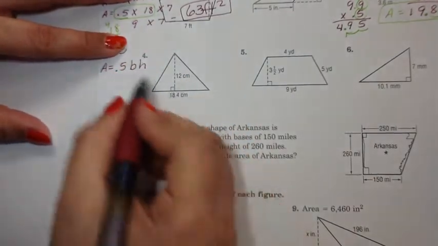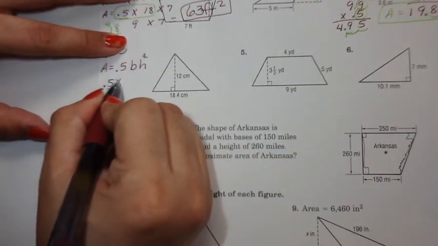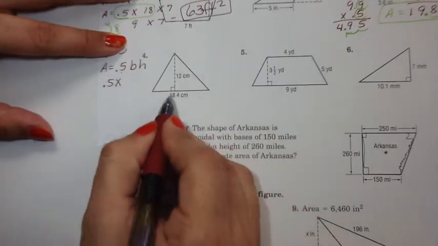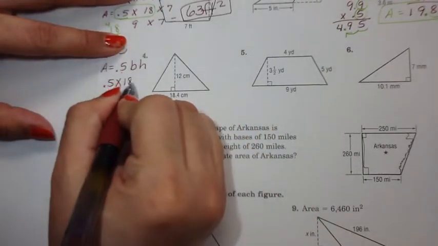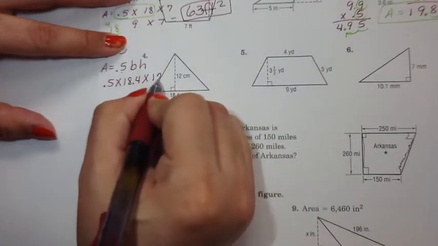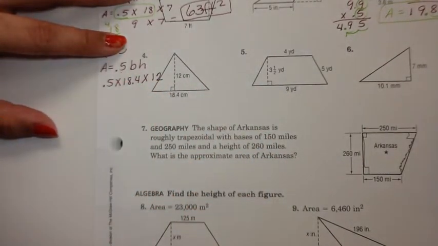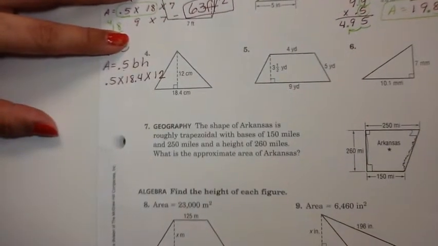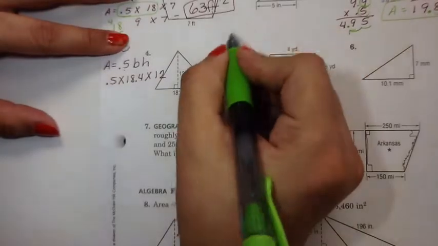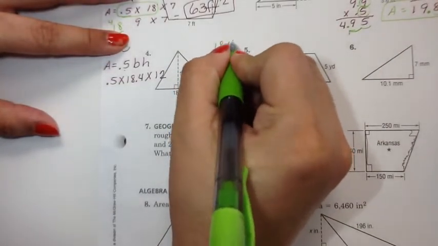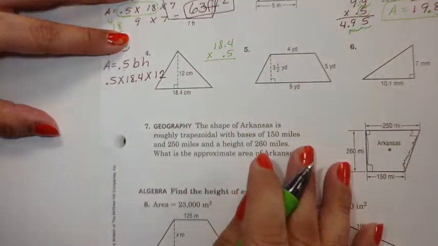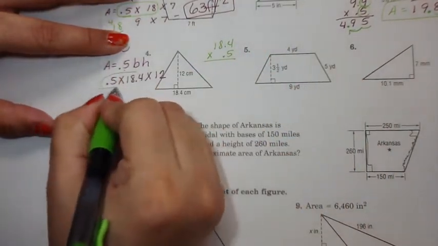Okay, so 0.5 times, because any number next to a variable means multiply, the base is 18.4 times the height, which is 12. Okay, what's my first step? Multiply 18.4 times 0.5, the half, first. This part, from left to right.